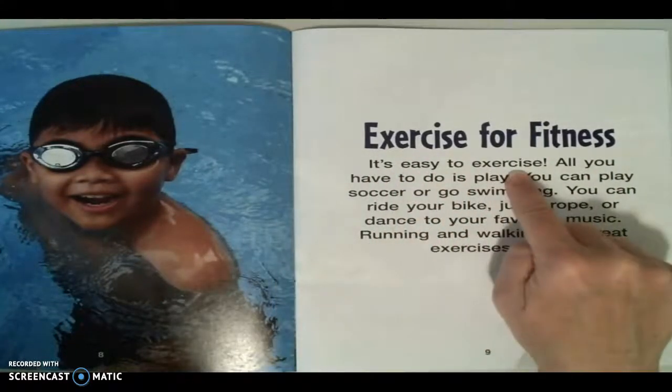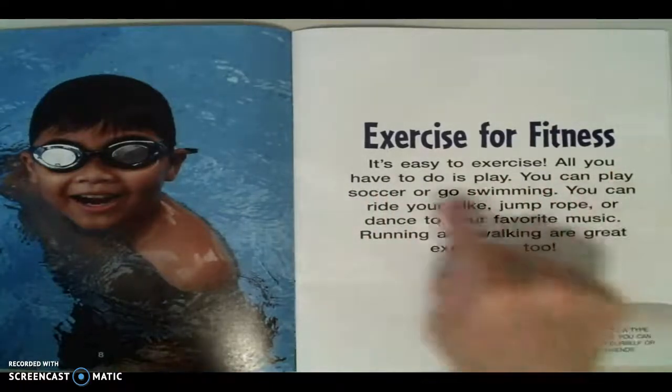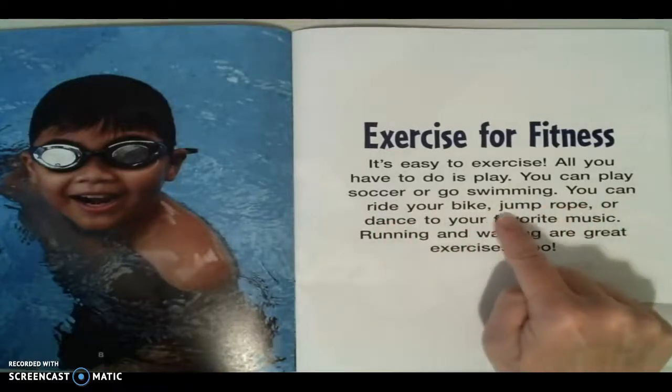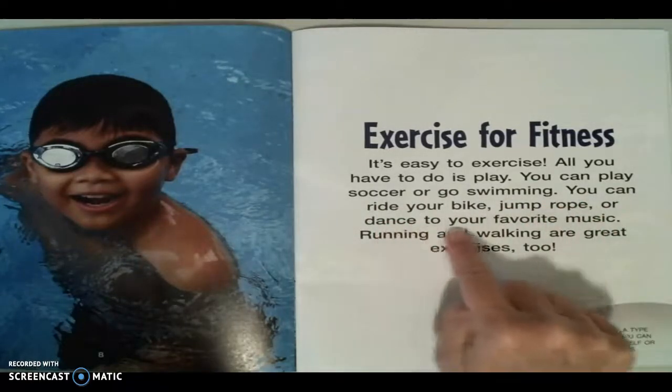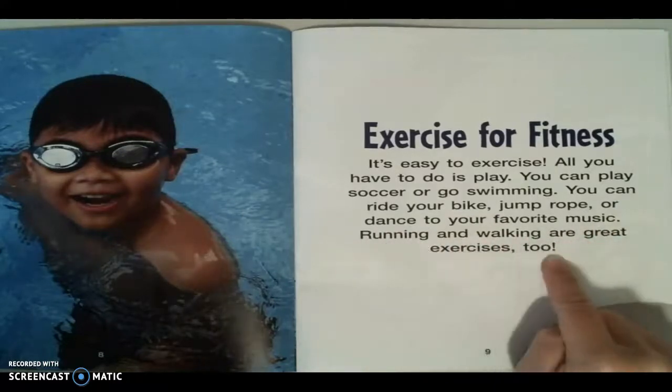It's easy to exercise. All you have to do is play. You can play soccer or go swimming. You can ride your bike, jump rope, or dance to your favorite music. Running and walking are great exercises too.